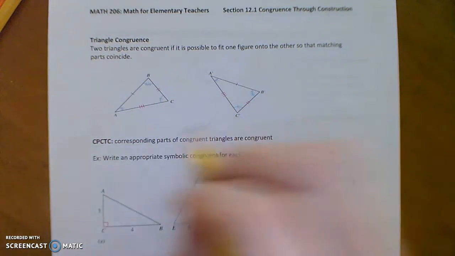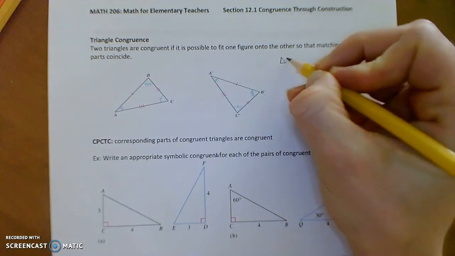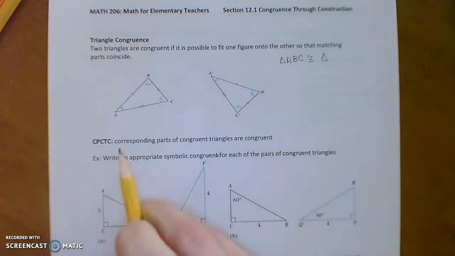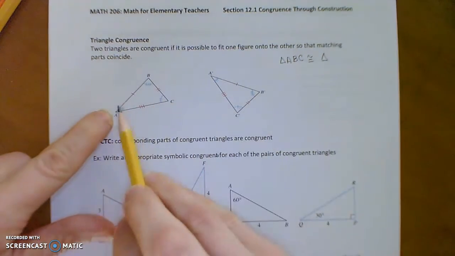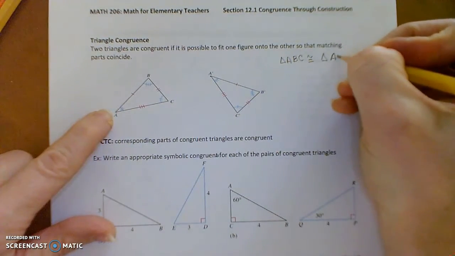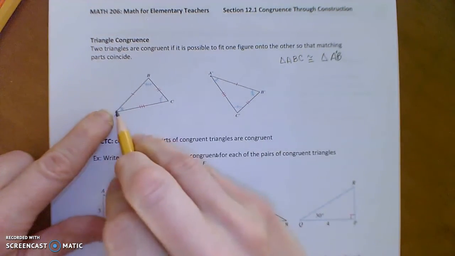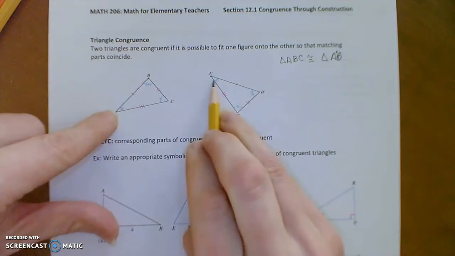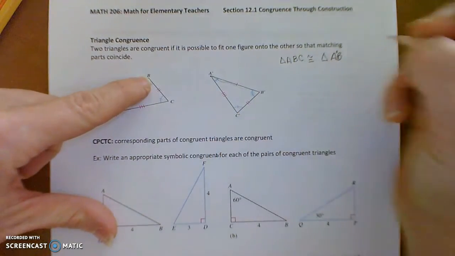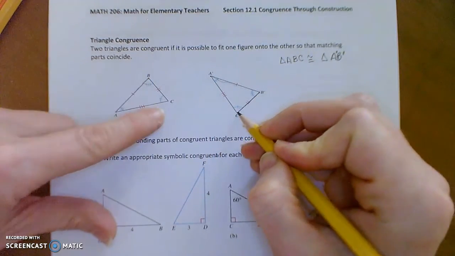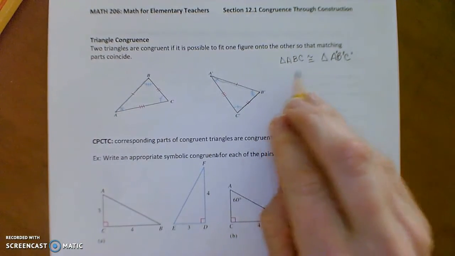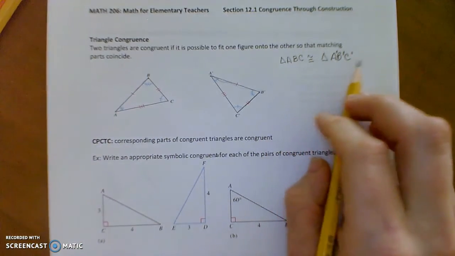So let's see, for these two triangles, I know, for example, that triangle ABC is congruent to the other triangle. If I started with A here, let me find the vertex with the same markings. That's A prime. And then going to B, I'll follow along the line segment that has the same marking as the triangle on the left. That gets me to B prime. And then the last vertex, I'll name it C prime. So in this case, triangle ABC is congruent to triangle A prime, B prime, C prime.